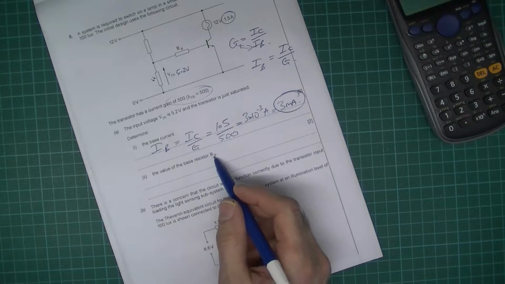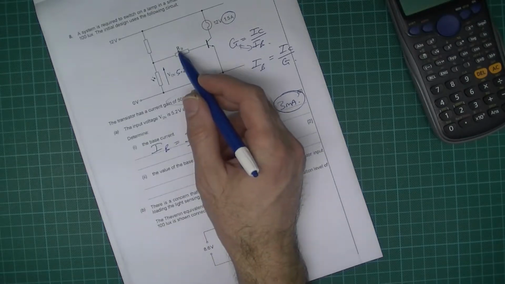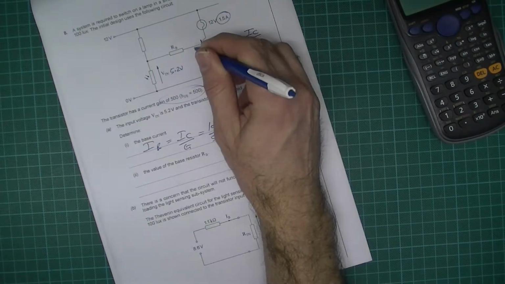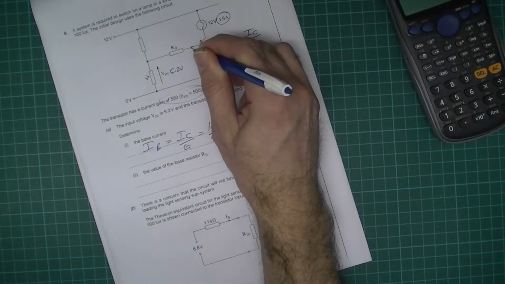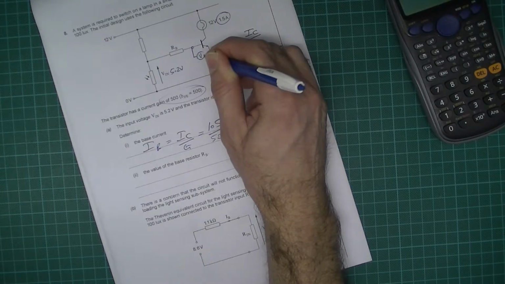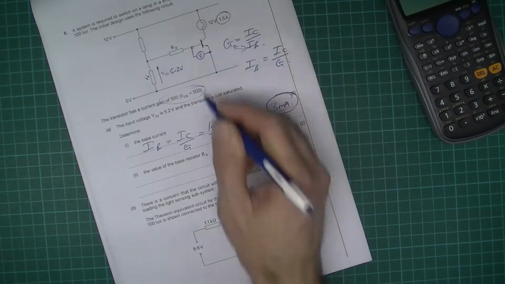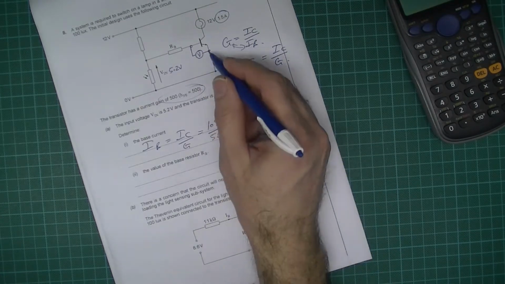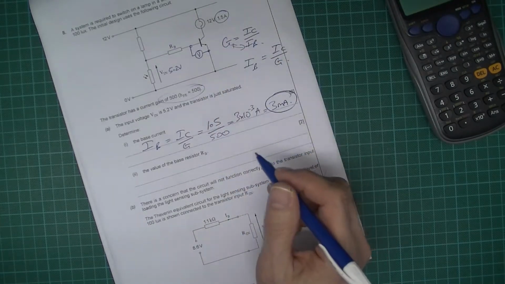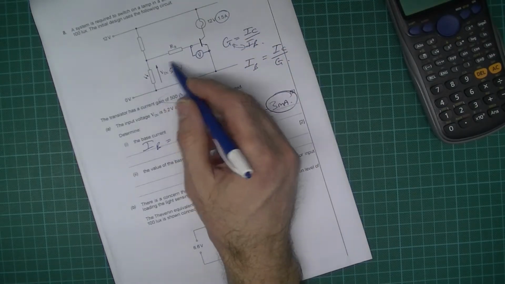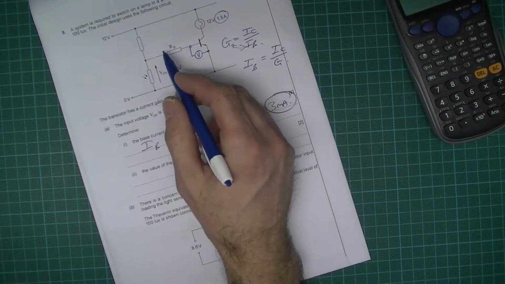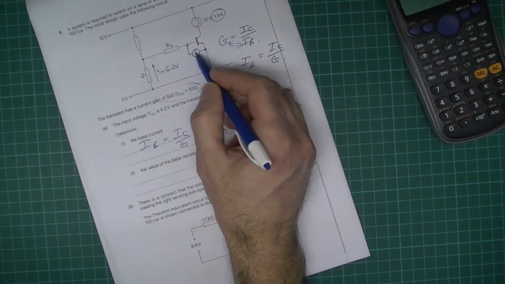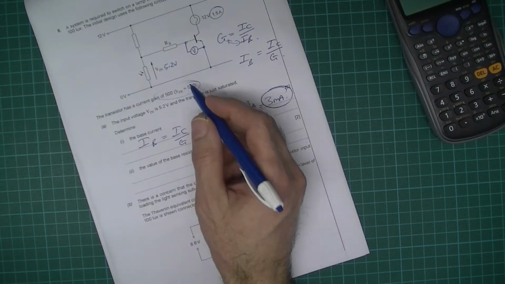The value of the base resistor RB. Hopefully you remember that there's going to be a voltage drop. This is the base emitter, so VBE. I don't have enough room to write it in there, but VBE is going to be 0.7 volts, and we know that this is 5.2 volts. So this point here is 5.2 volts above ground. We're going to drop 0.7 volts there.